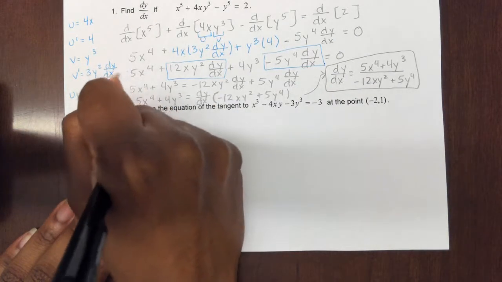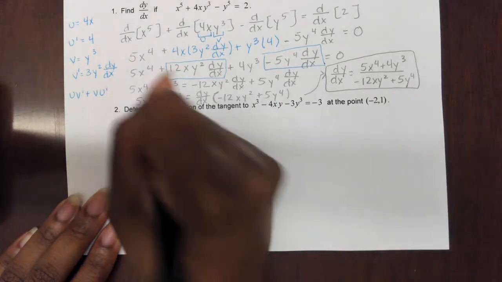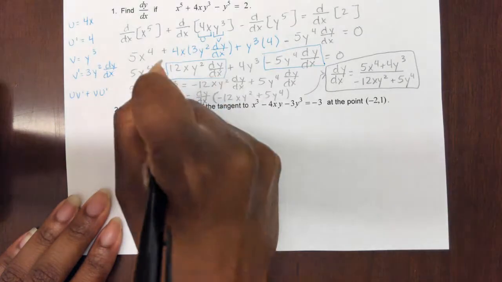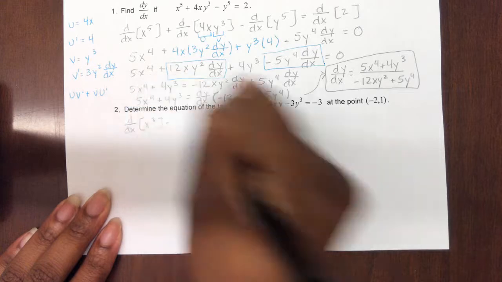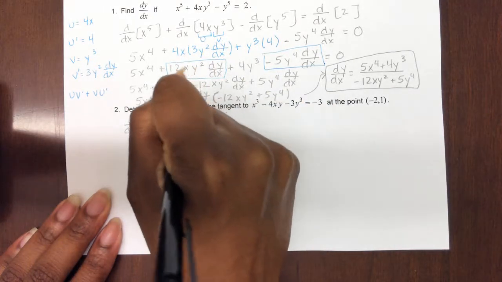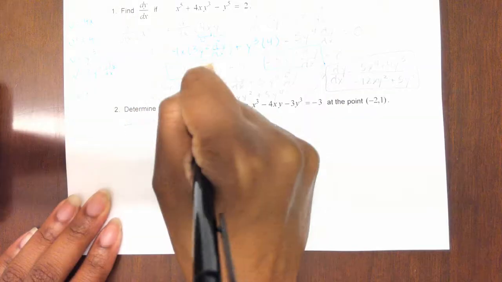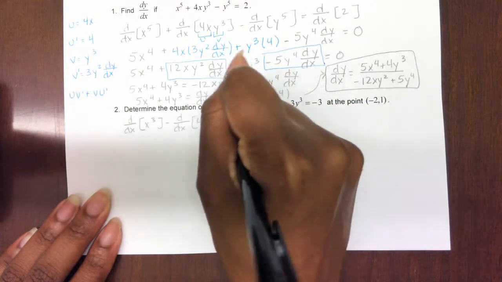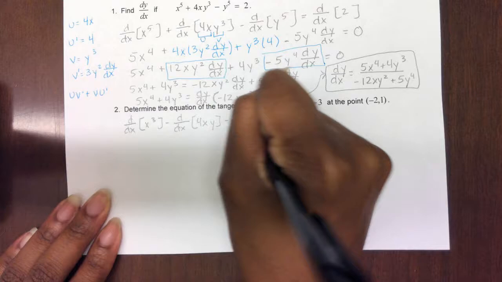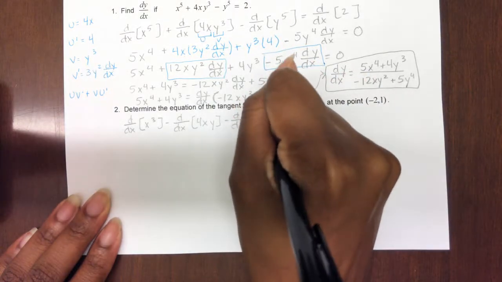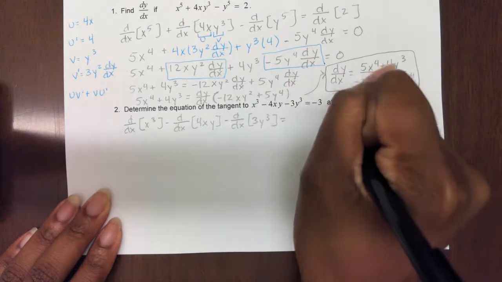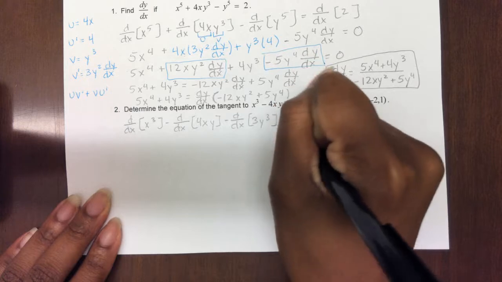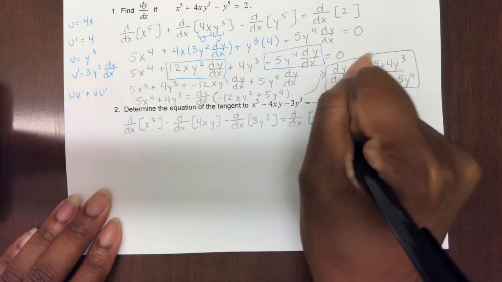So we have d/dx of x cubed minus d/dx of 4xy minus d/dx of 3y cubed equals d/dx of negative 3.